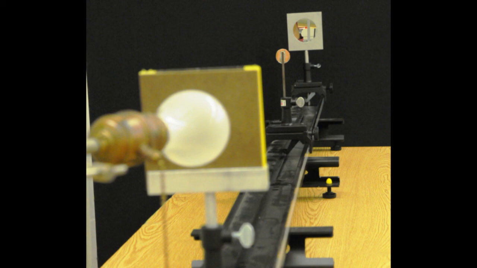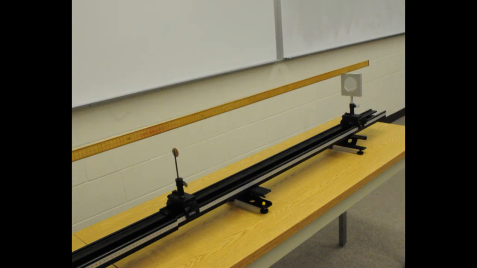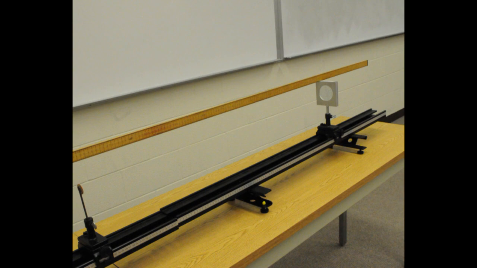Place the small viewing screen directly between the object and the mirror. Begin with the mirror 200 centimeters from the object and locate the image. We just measured object-image distances with the 2-meter stick. Reduce the object distance to 180 centimeters, then 160, and finally 140 centimeters.